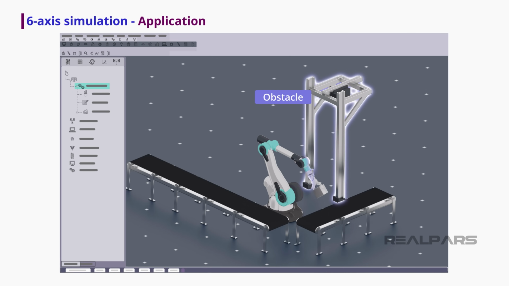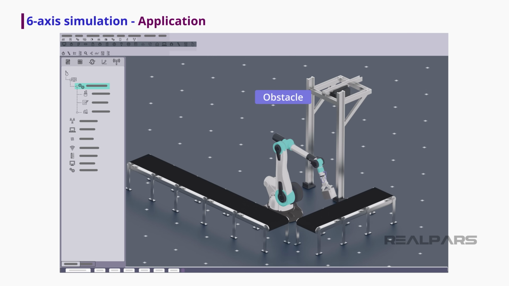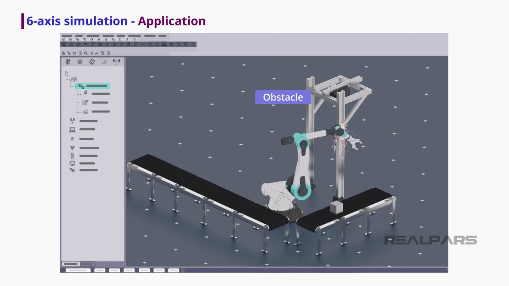is away from obstacles. Generally, obstacles should be avoided because they can cause a 6-axis robot to slow down or even hit obstacles when accidental programming mistakes happen. When obstacles cannot be avoided, 6-axis simulation software can help lay out the obstacles and program around them.